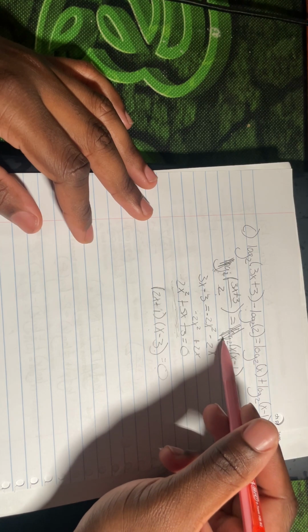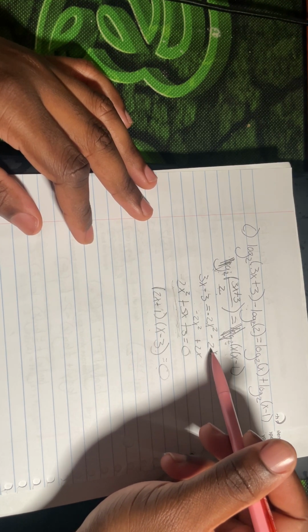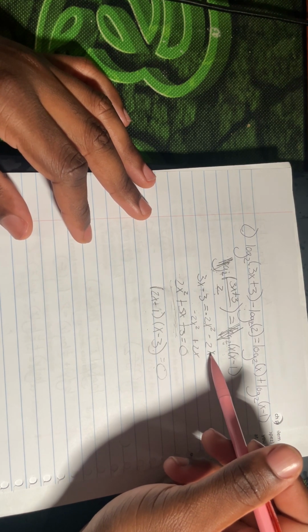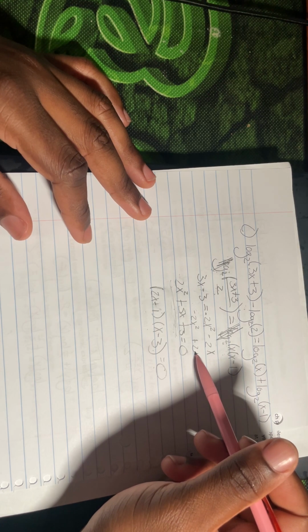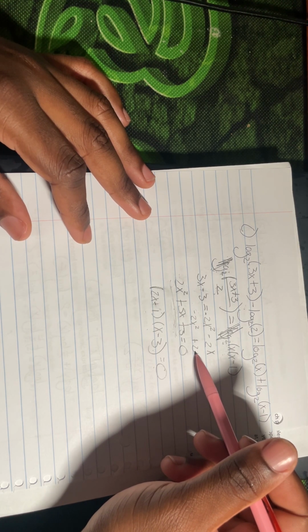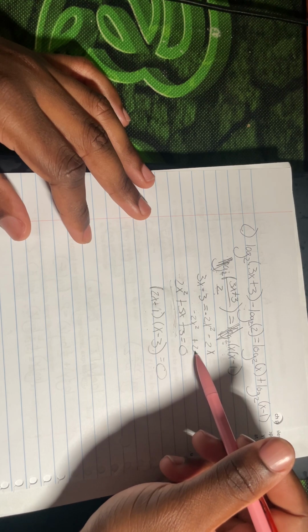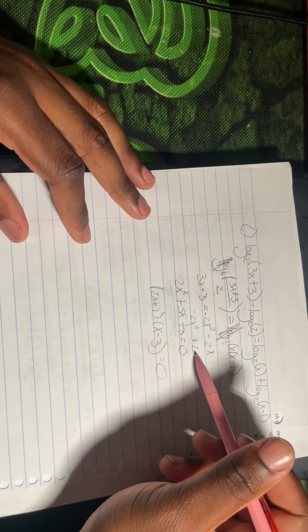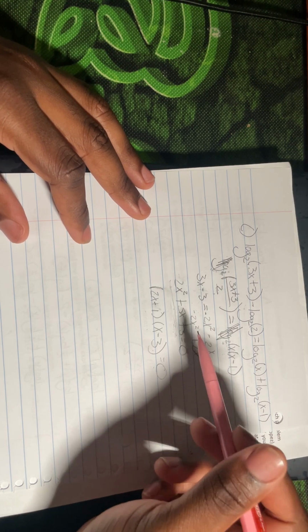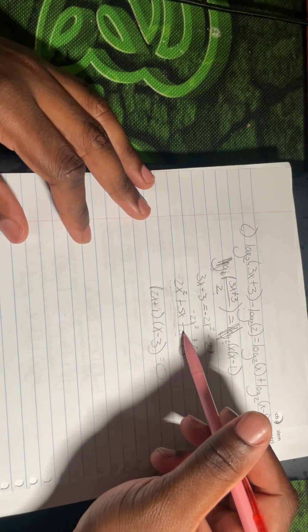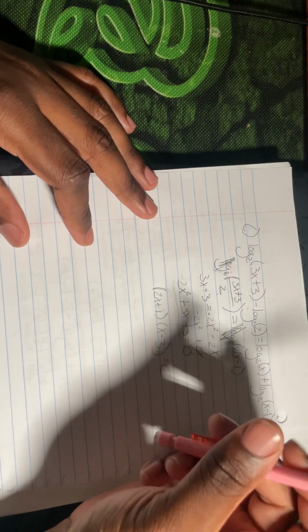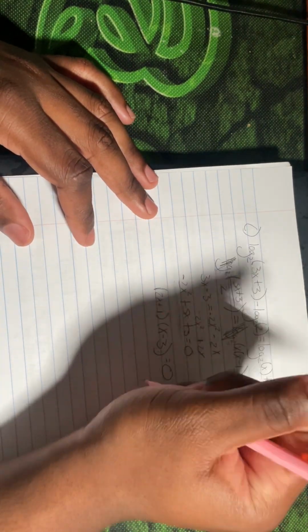Multiply this side by 2, that cancels out. Multiply that side by 2, that cancels out. Then that'd be 2x. Minus, get this on one side, be negative 2x. Oh, okay. No. So this would be negative 2x squared plus, this would be negative 2x.